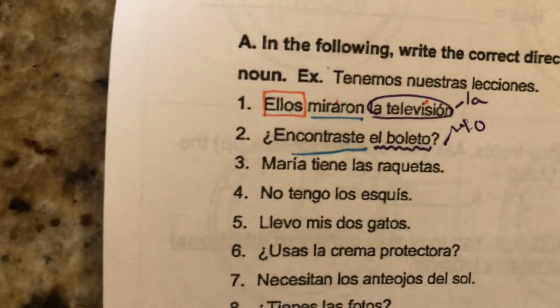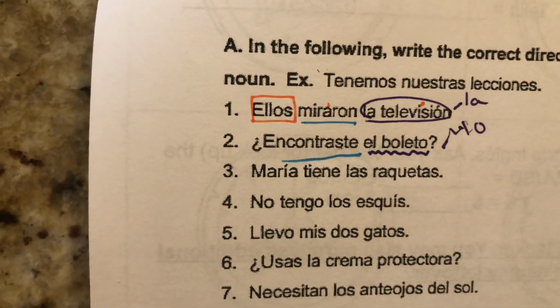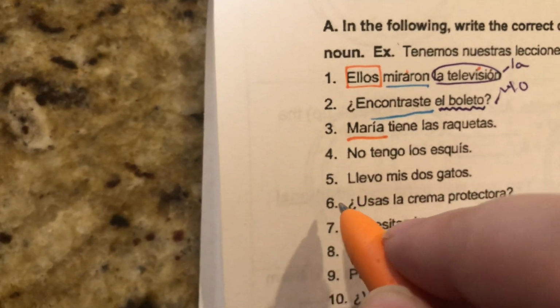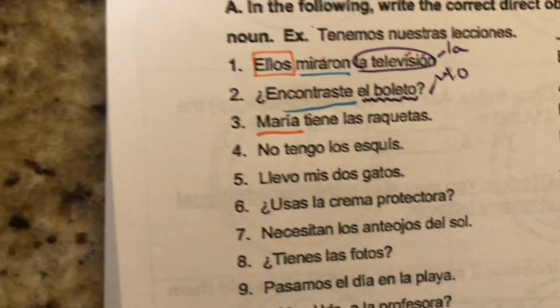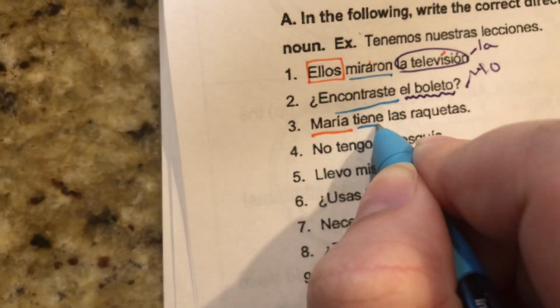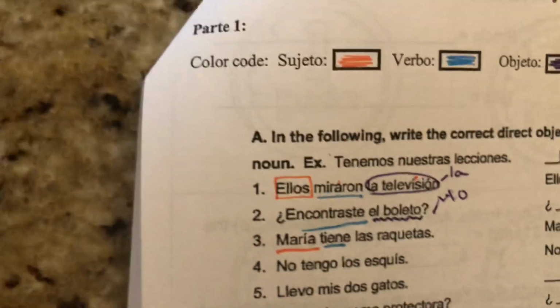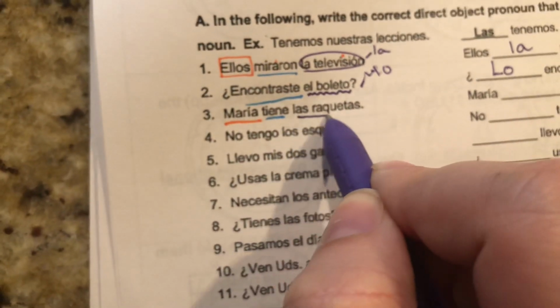All right. Next one. María tiene las raquetas. My subject is Maria because she's the person who is possessing. My verb is tiene. Maria tiene, she has. And what does she have? Las raquetas.